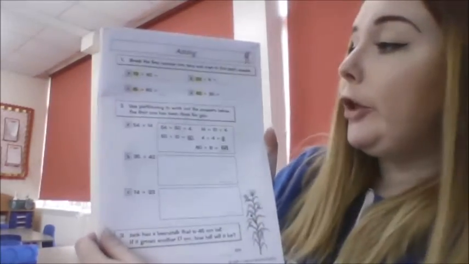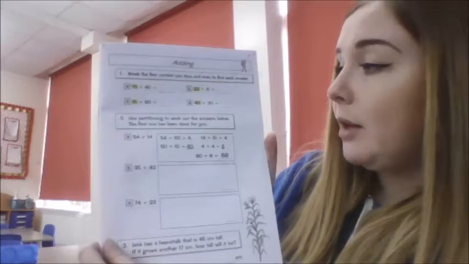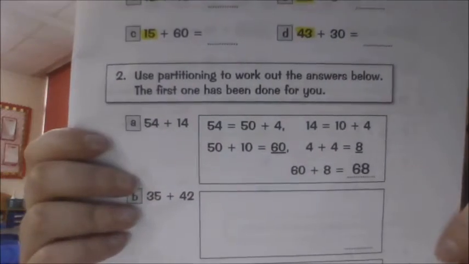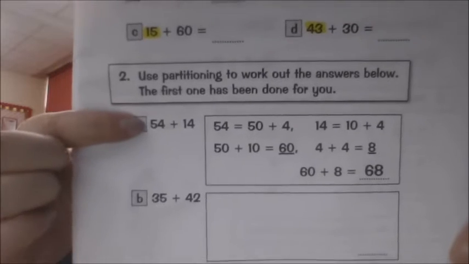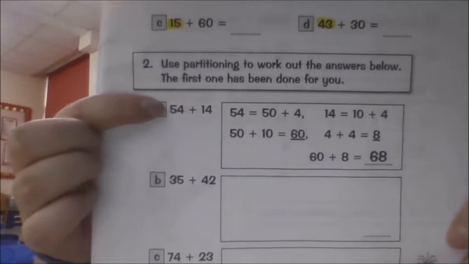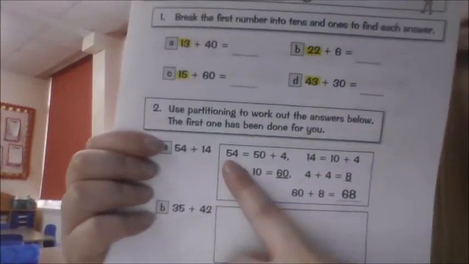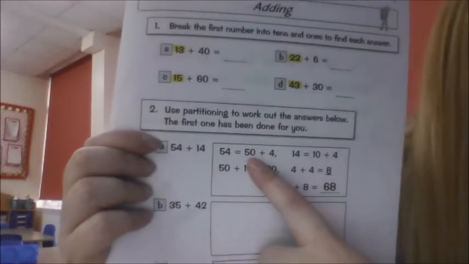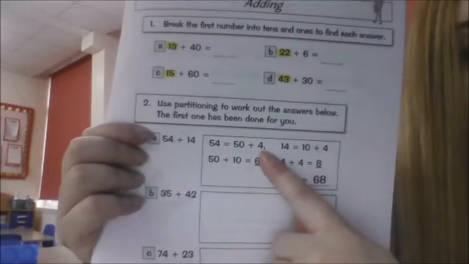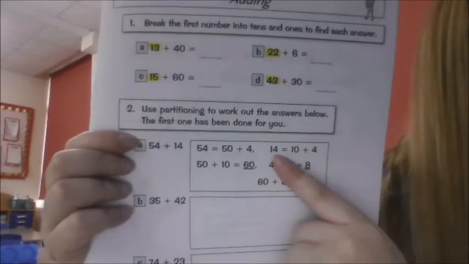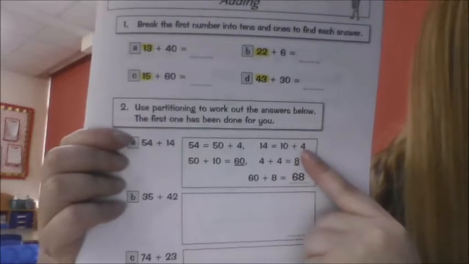Your second set of questions is asking you to use partitioning to work out the answers. And the first one has been done for us. So let's have a little look at this first one in more detail. So here we've got 54 add 14. So here we've started by partitioning 54 into 50 and 4. And then we've done the same for 14. So we've partitioned 14 into 10 add 4.